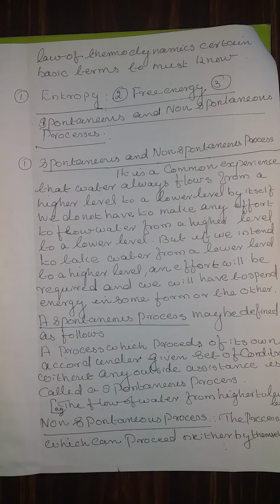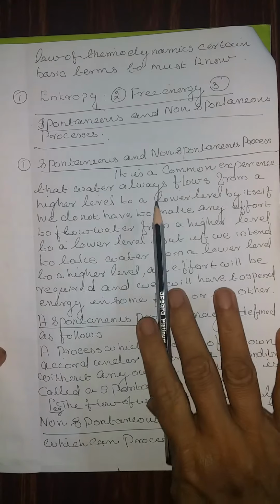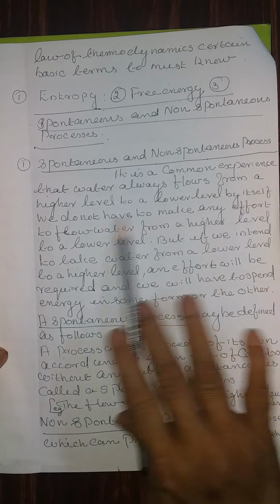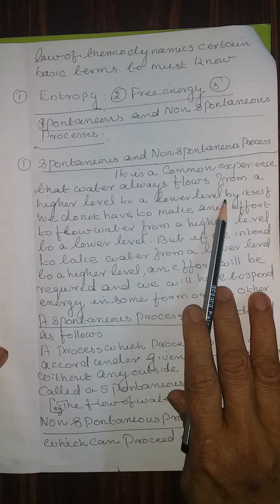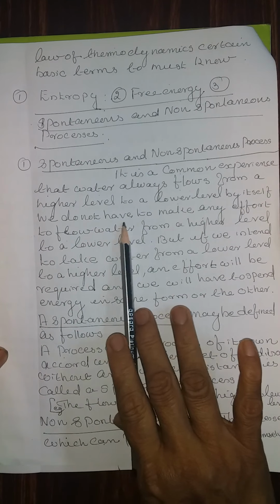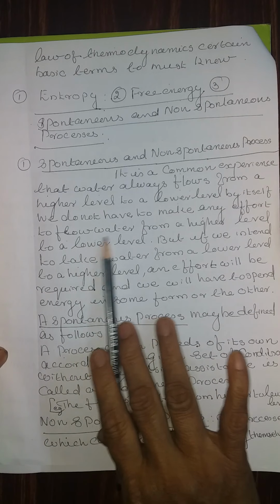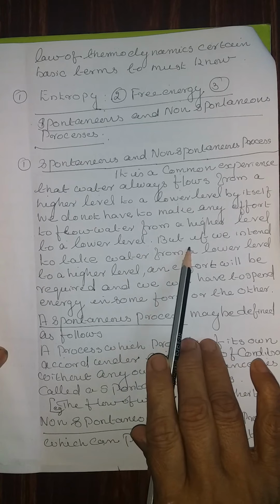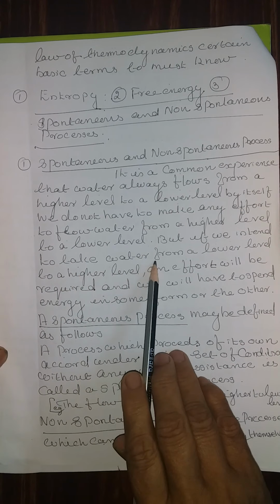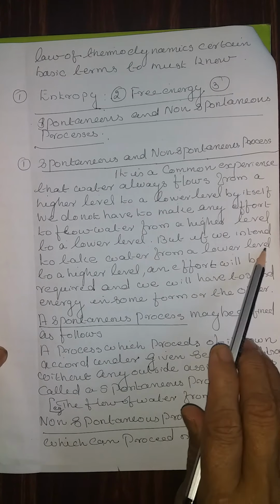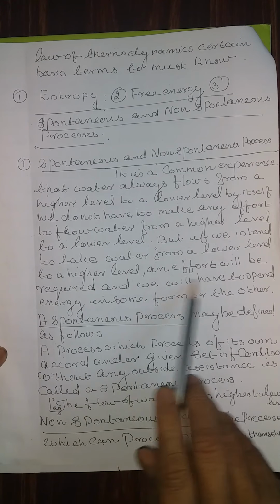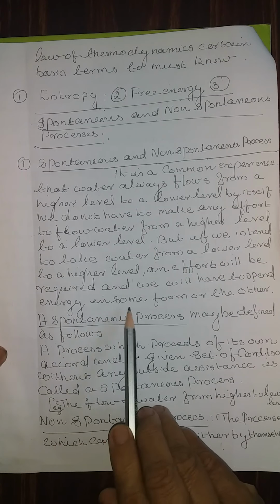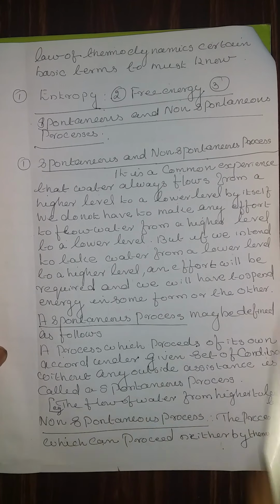Spontaneous and non-spontaneous process. It is a common experience that water always flows from the higher level to a lower level by itself. We do not have to make any effort to flow water from the higher level to a lower level. But if we intend to take water from a lower level to a higher level, an effort will be required and we will have to spend energy in some form or the other.